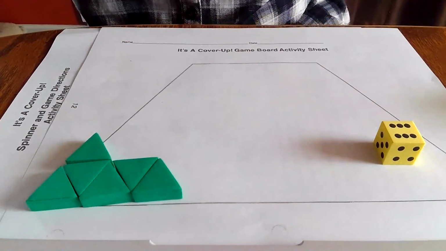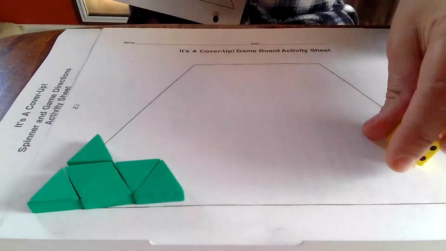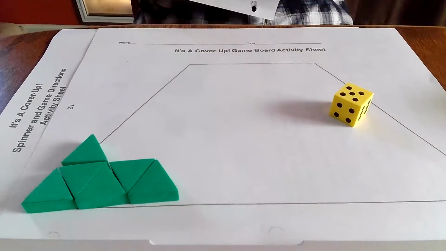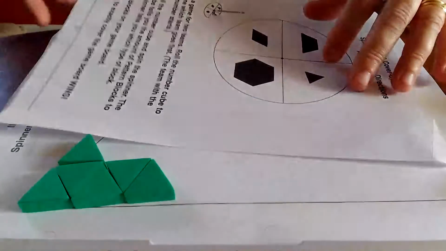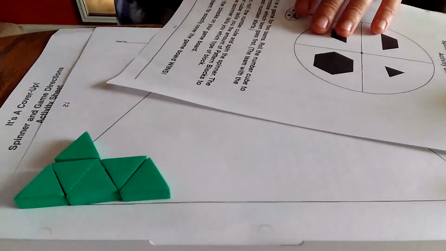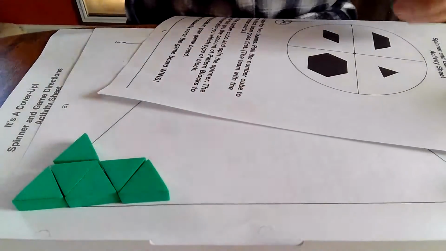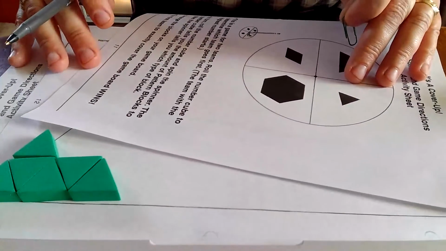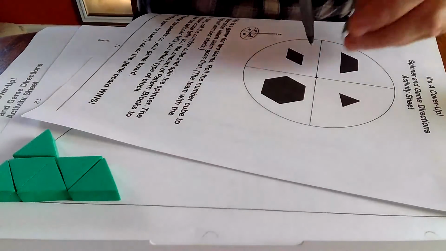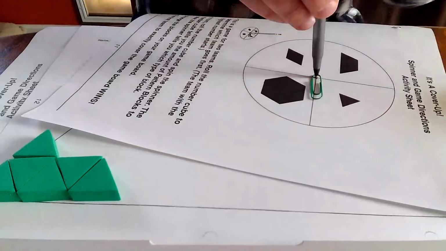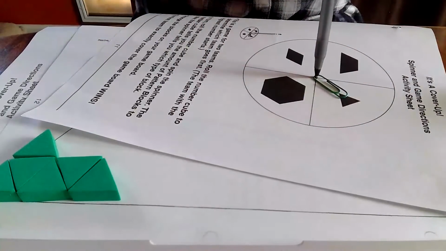Now let me get my spinner. I'm going to roll my dice. I got a 5. Shake my dice, roll my dice. Get my pen. Get my paper clip. And I don't want to mess up my little triangles that I already got on my trapezoid. Up!